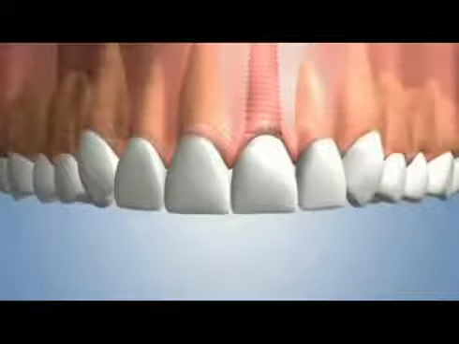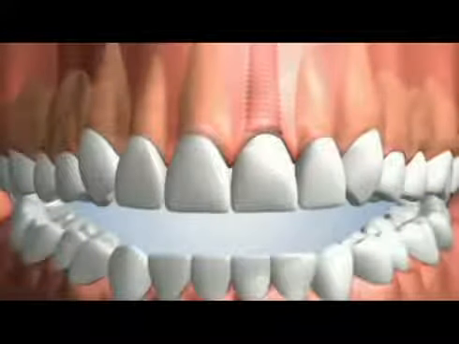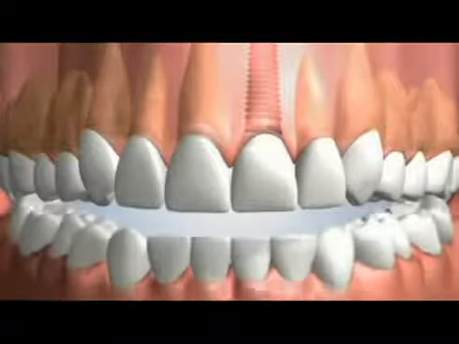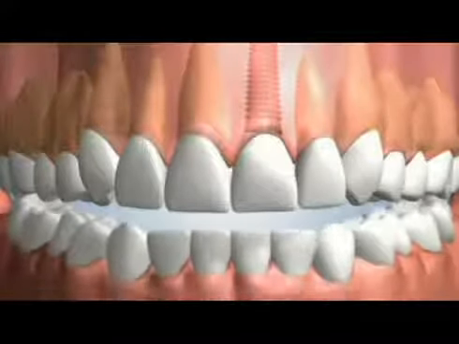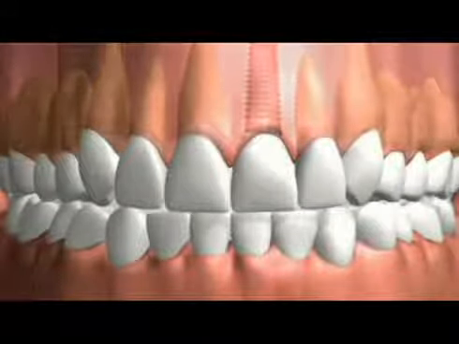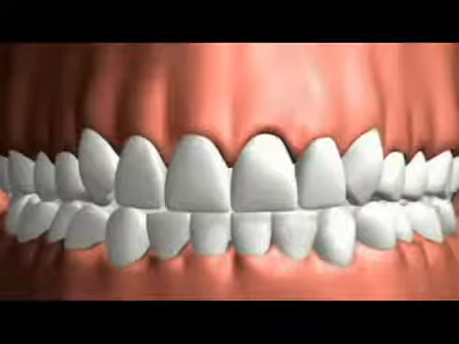The dental implant is the most secure option, with a solid foundation of bone that keeps it stable, withstanding the forces of biting and chewing. An implant feels and functions like a natural tooth, and it is proven to outlast all other tooth replacement options.